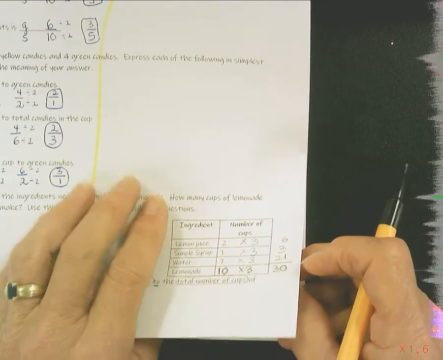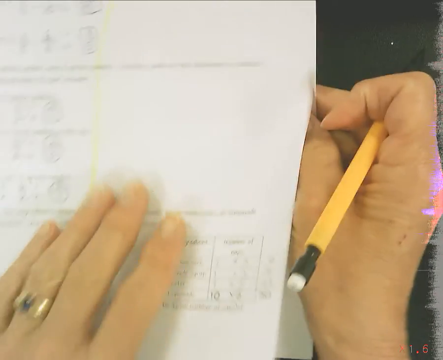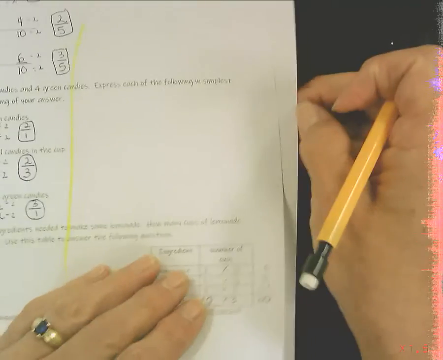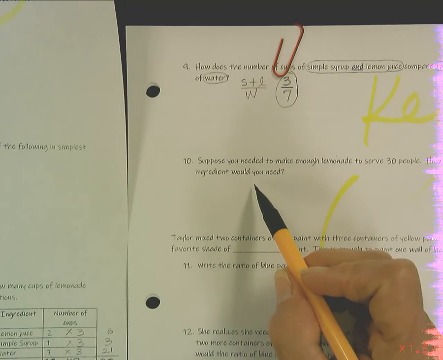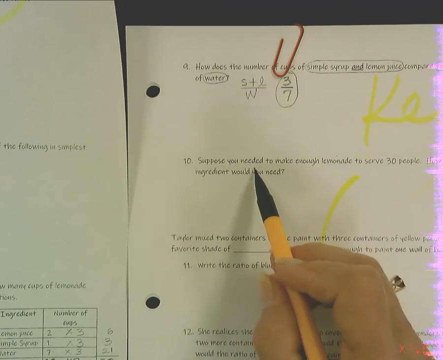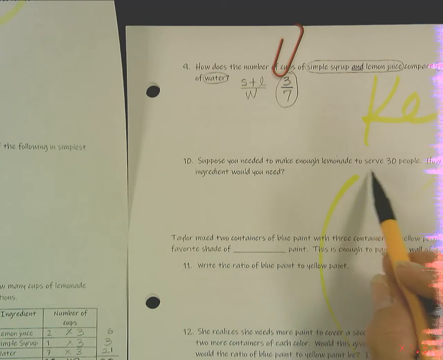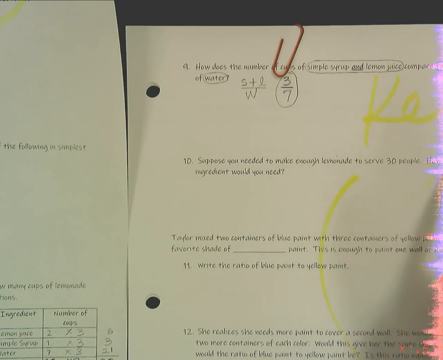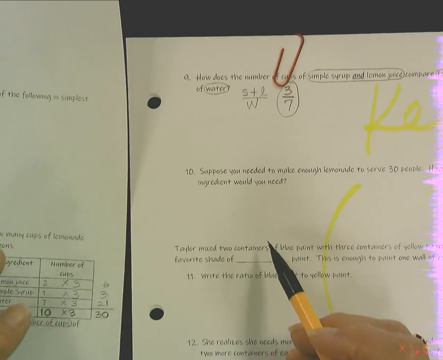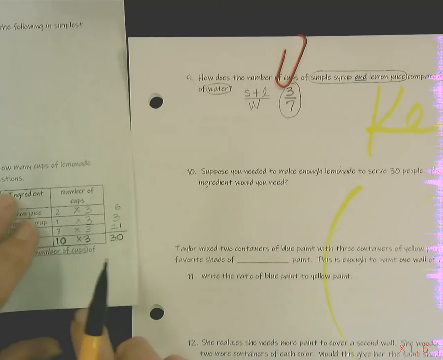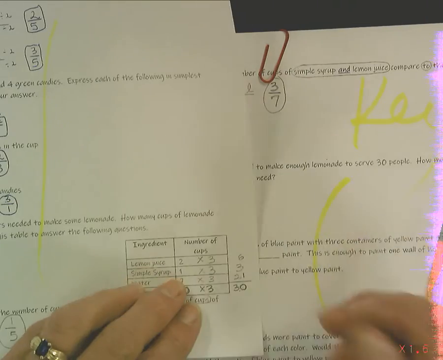Is that what you got? So now let's go back. We did all of our work here at the table. Let's go back and look at number 10 and make sure we answered the question. Suppose you need to make enough lemonade to serve 30 people. How much of each ingredient would you need? Well, we did answer that question. So let's just transfer these answers.